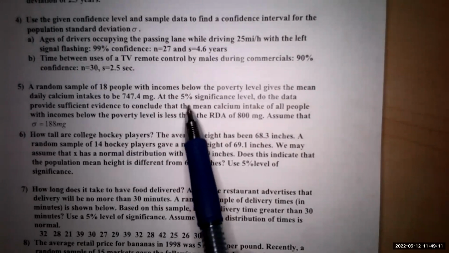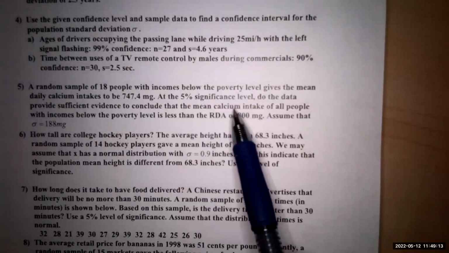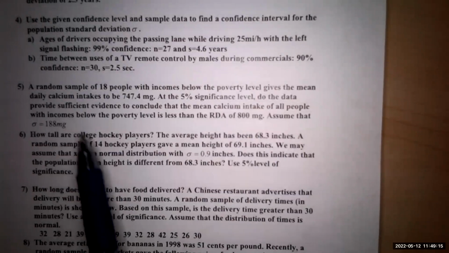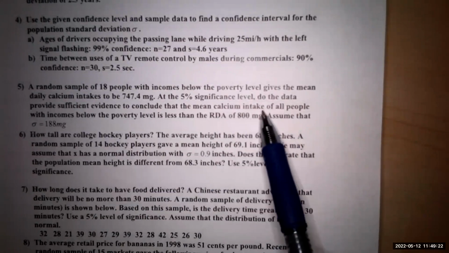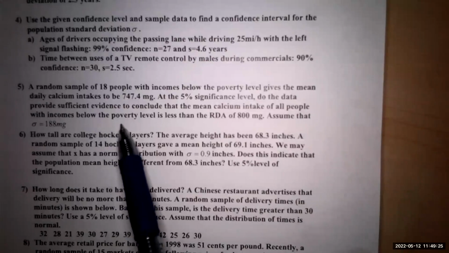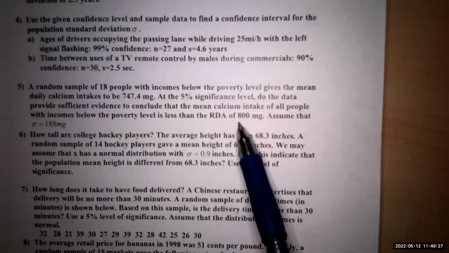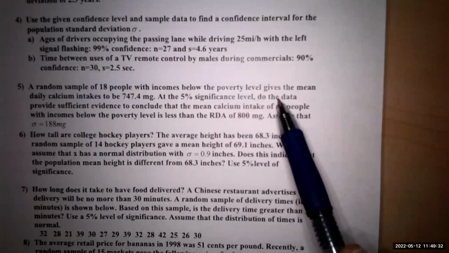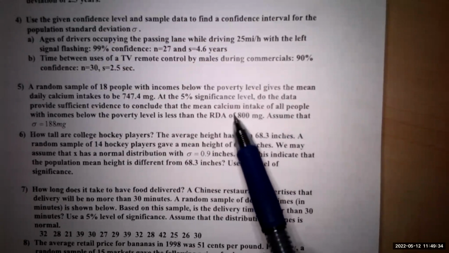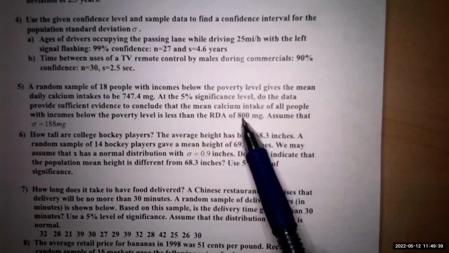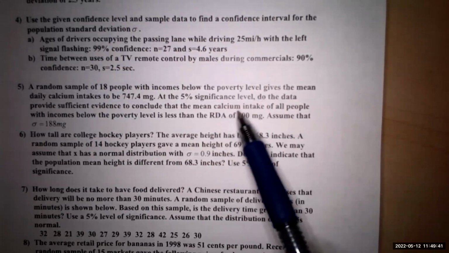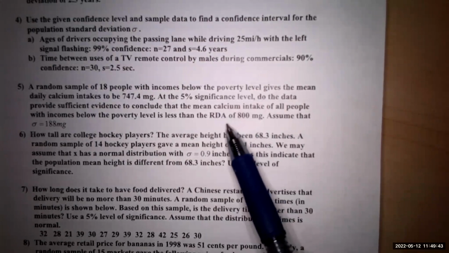We want to check, using the 5% significance level, to find out: do the data provide sufficient evidence to conclude that the mean calcium intake of all the populations below the poverty level is less than 800 milligrams? So you realize that the claim is this part. You want to check to see if mu is less than 800. Read it carefully. They just put it in this type of expression.